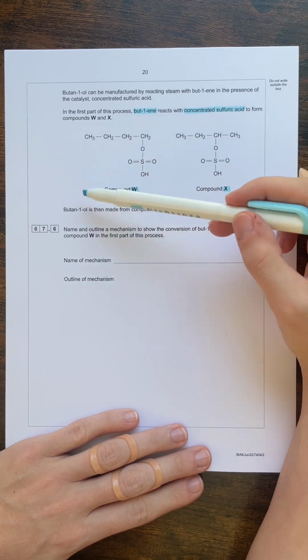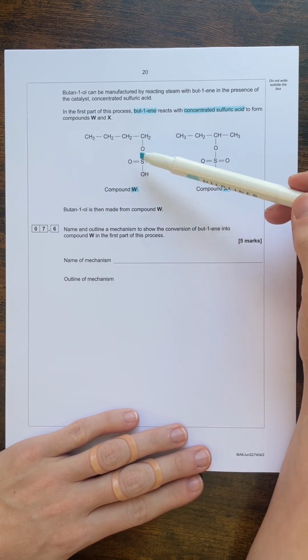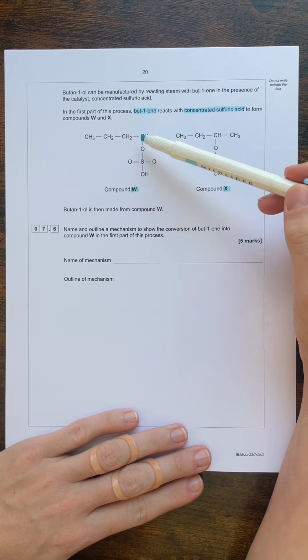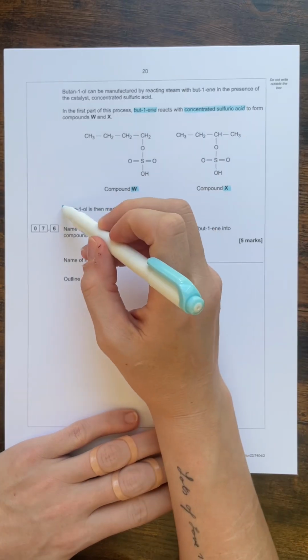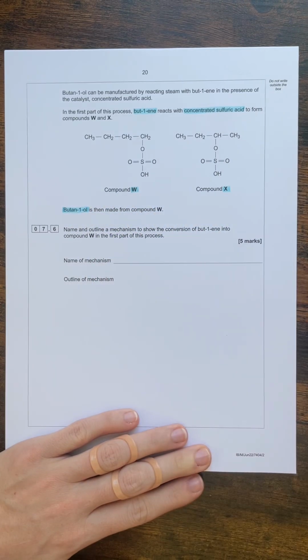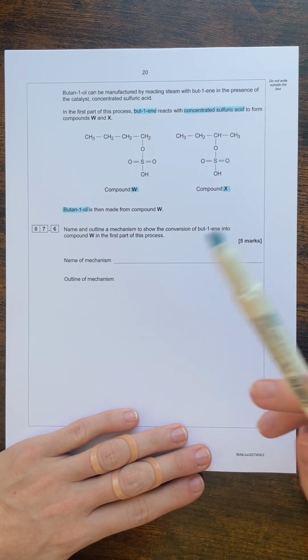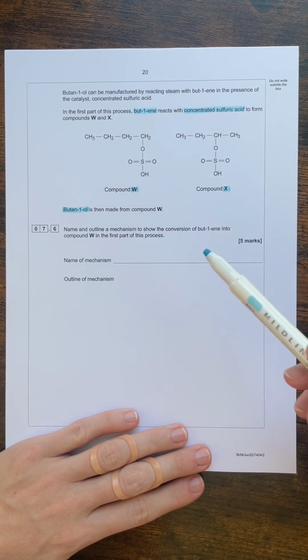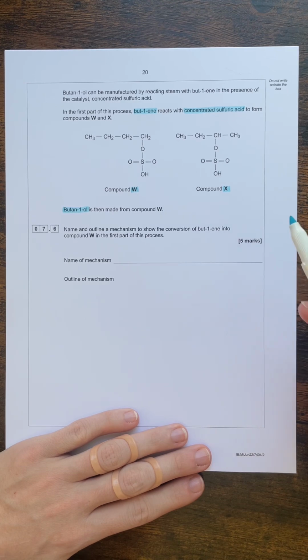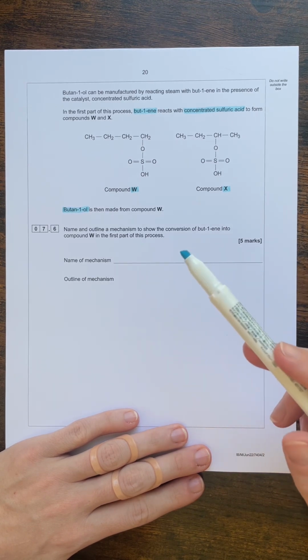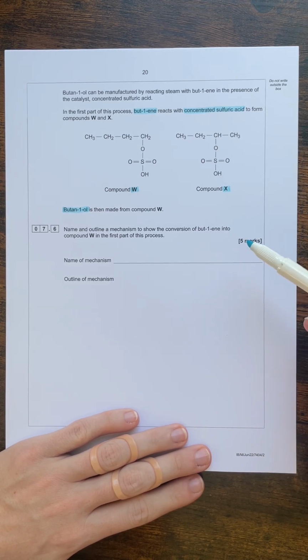We can then turn compound W, where we have the OSO3H on the end of the chain, into the desired butan-1-ol. So we have to name and outline a mechanism to show the conversion of but-1-ene into compound W in the first part of this process.